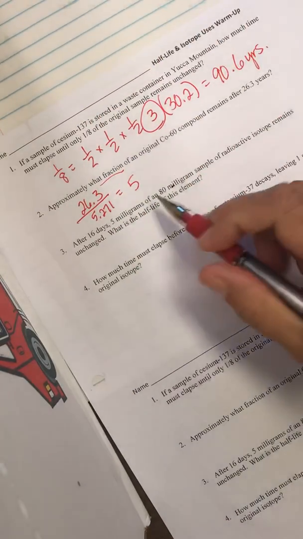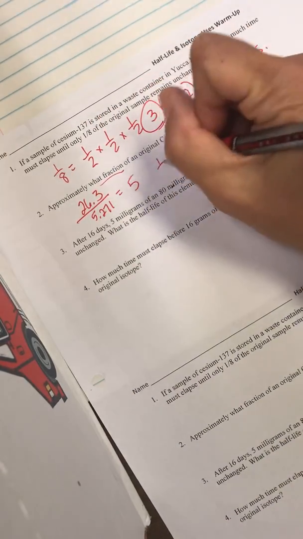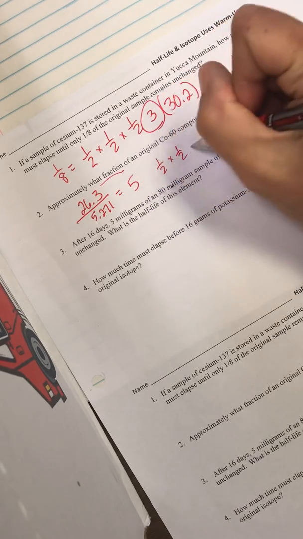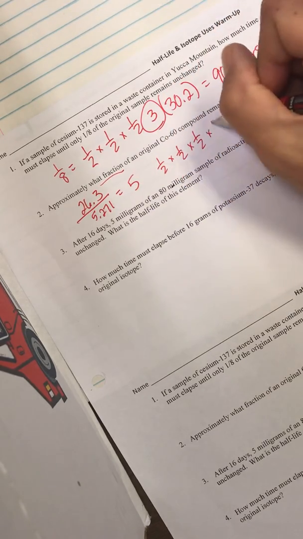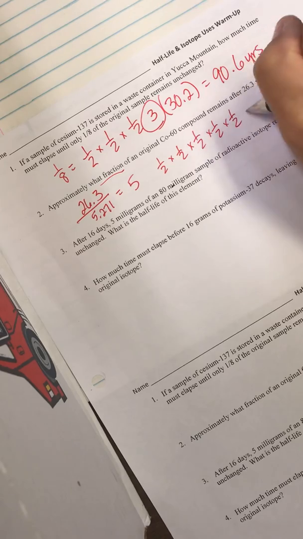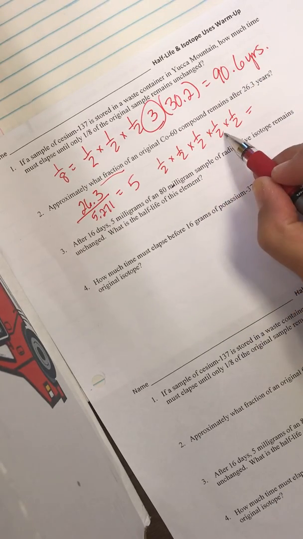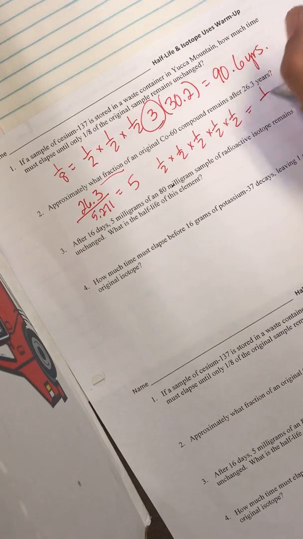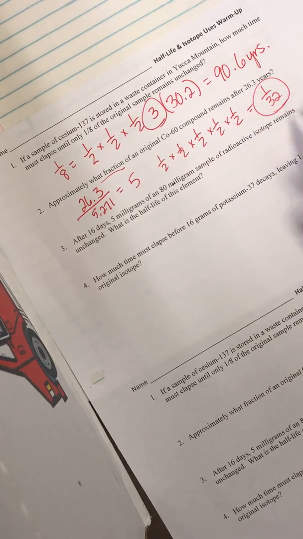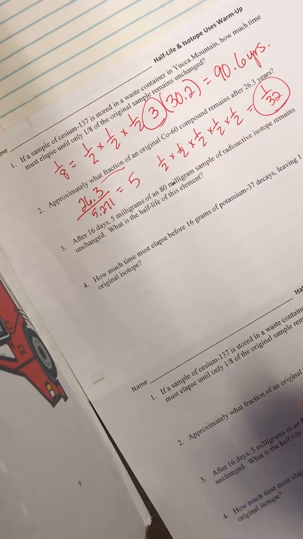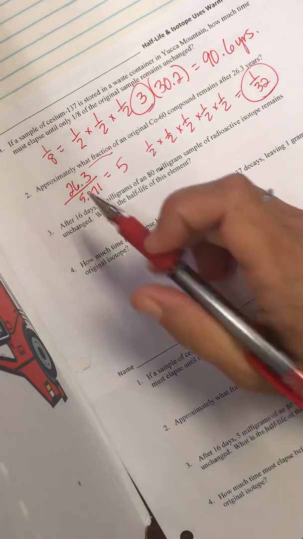So that means 5 half-lives have gone by. So that means I need to multiply 1/2 five times. All right, 2 times 2 is 4, times 2 is 8, times 2 is 16, times 2 is 32. So 1/32 of that sample would remain.